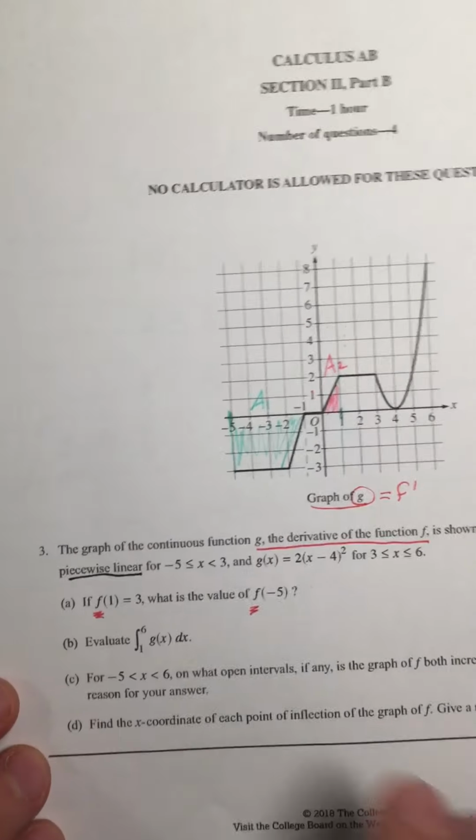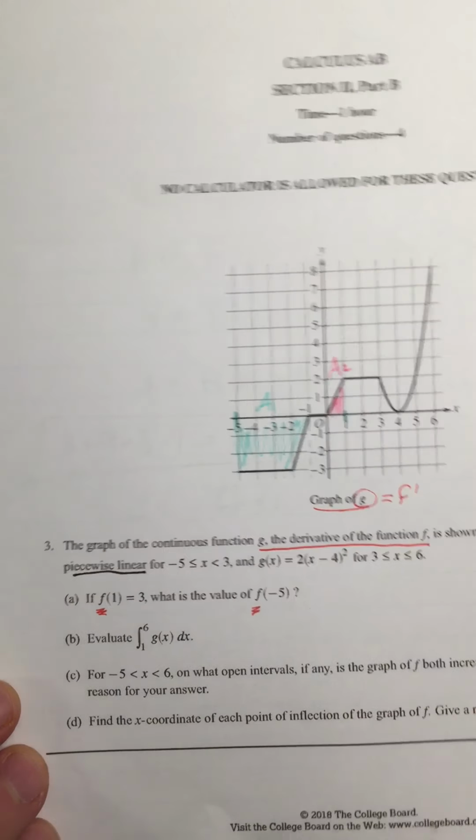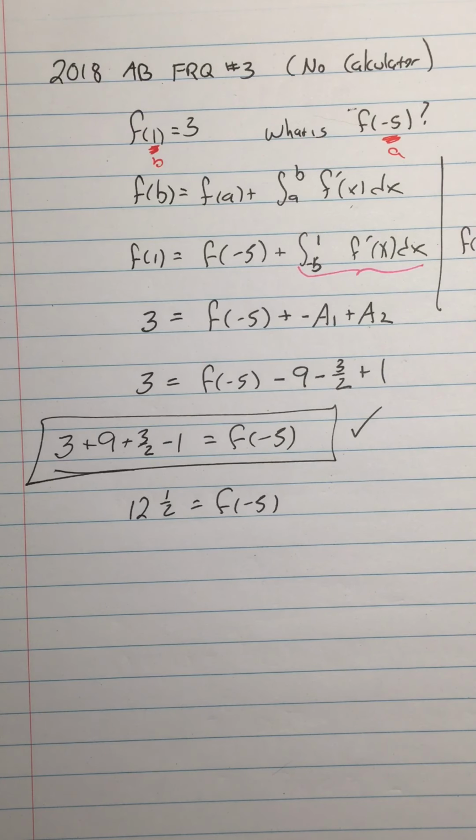And the key here is when you have a linear figure like this, use the areas to get the integral, not the other way around. All right, we're going to do part B next. If you want to, have a look at part B and just go ahead and do it.